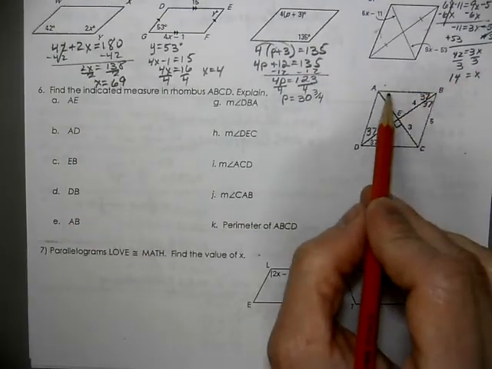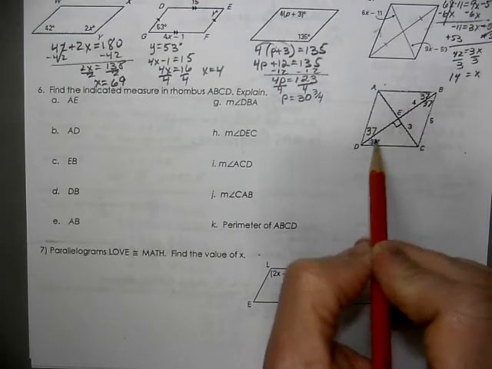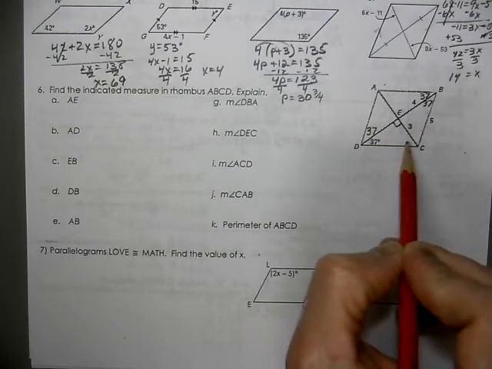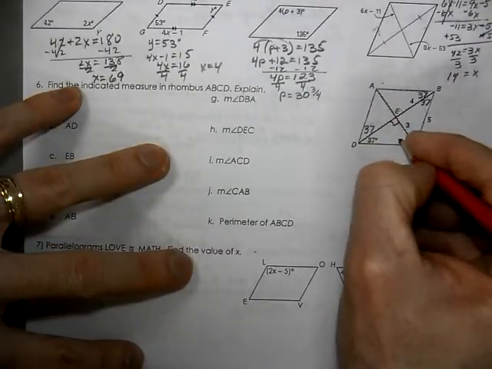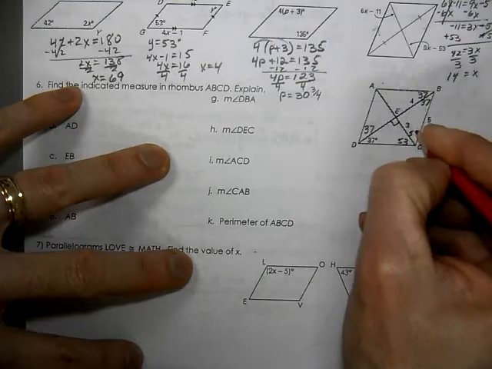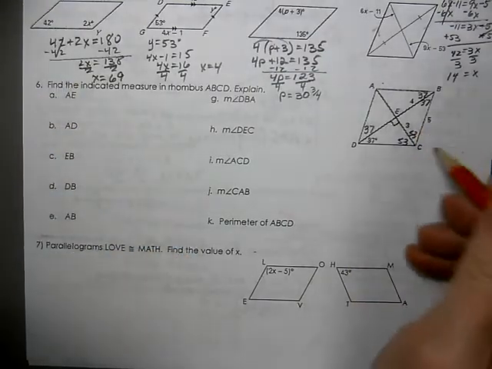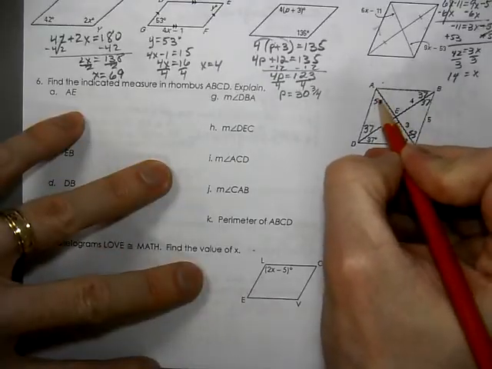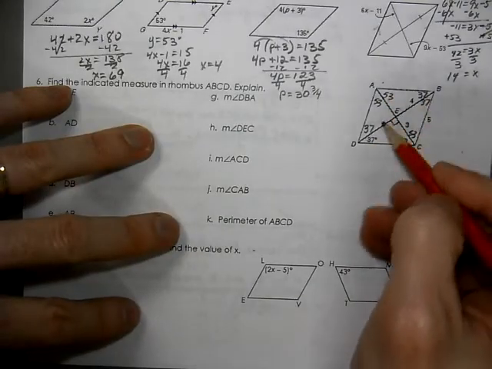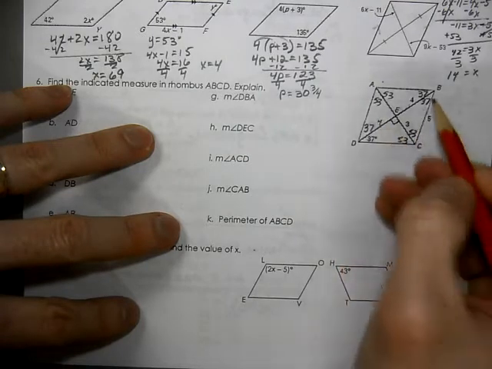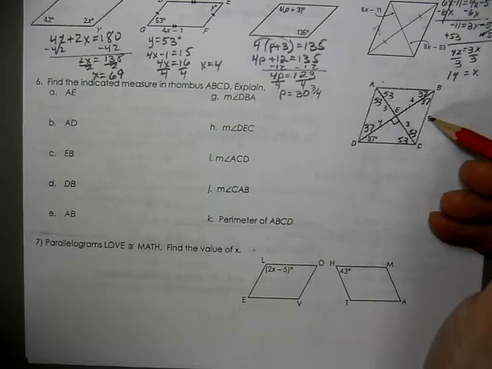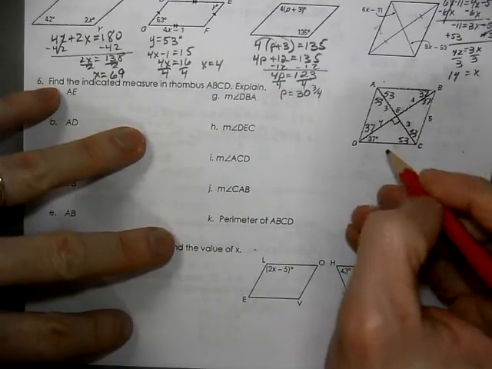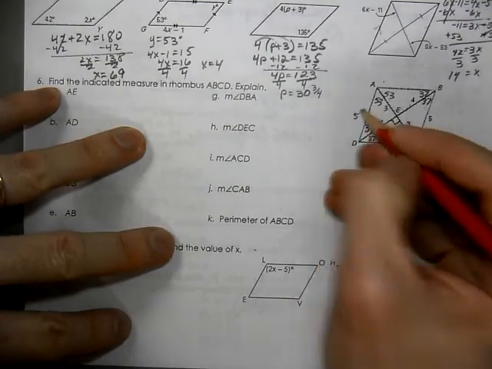We know that if this is 90 degrees, this has to be complementary, or at least add up to 180 total. So that's going to be 53. So that has to be 53 because the diagonal bisects this angle. The diagonals bisect each other, so that's 4 and that's 3. And all the sides in a rhombus are the same, so if this is 5, they're 5 all the way around.